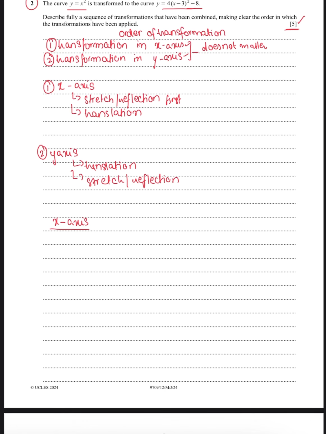Alright, so with x-axis it is moving right with 3 units, or you could write it like this: translation in x-axis.